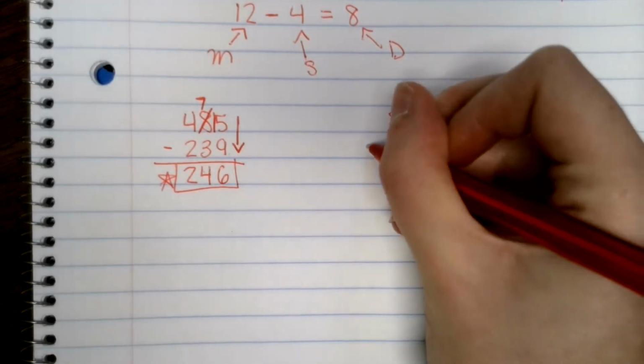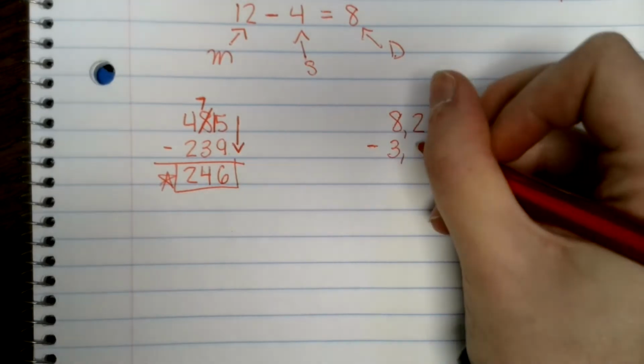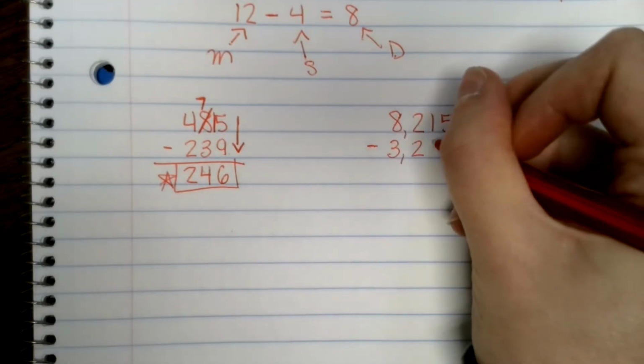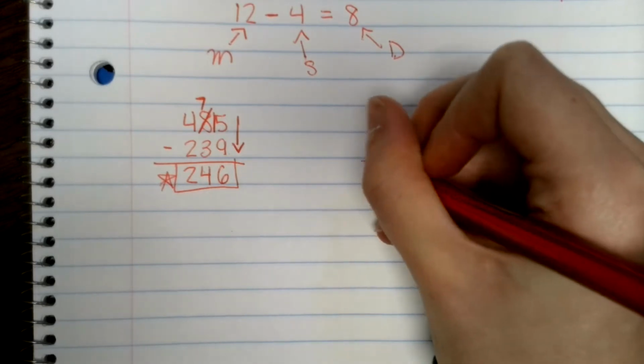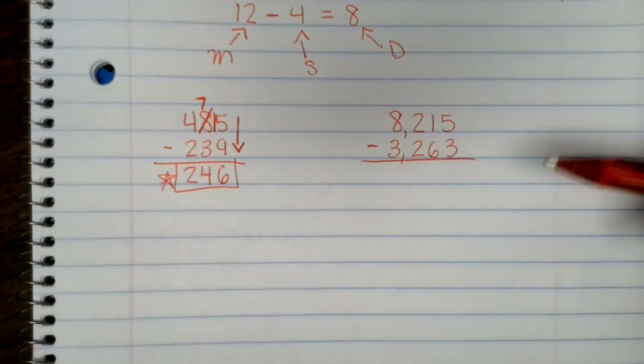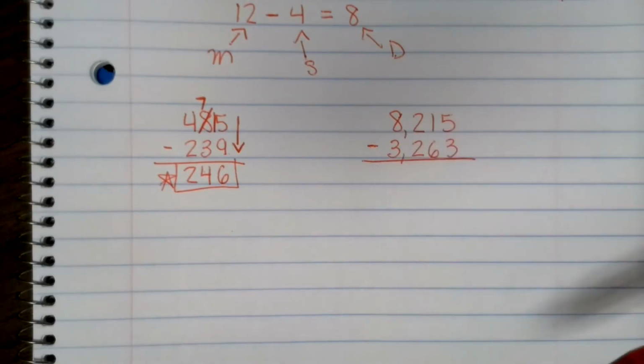8,215 minus 3,263. Okay, make sure you're writing nice and neat like I am, that you're lining up your place values. The next one I'll write horizontally and have you stack to see if you can do it correctly.